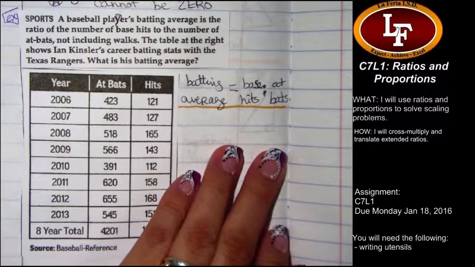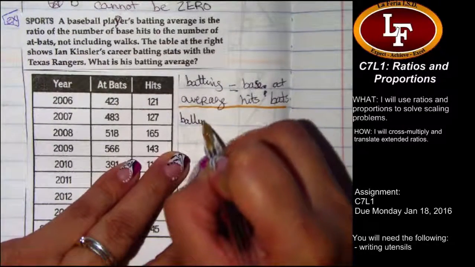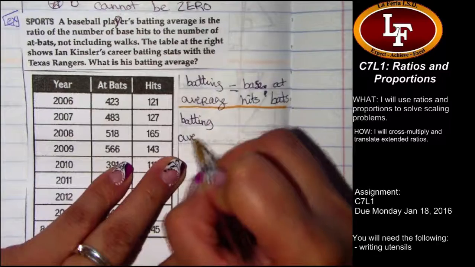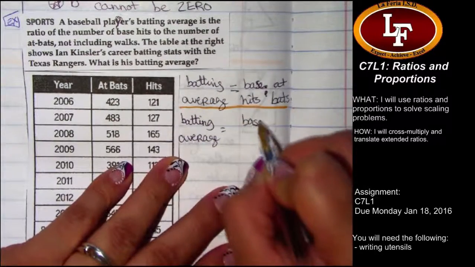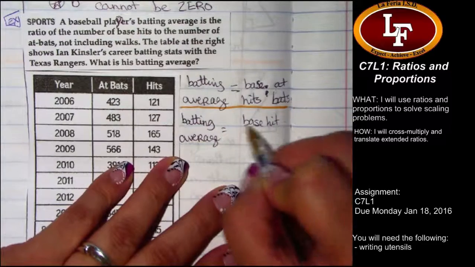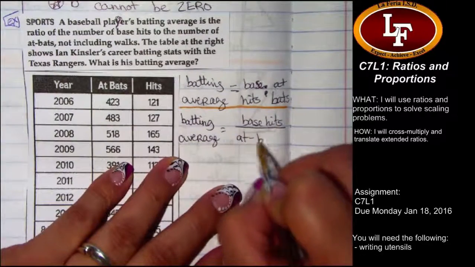So that's his batting average. It doesn't look helpful. It's hard to tell what we're supposed to do with these numbers. So we're going to go ahead. Divide. Yeah, divide, because a ratio is division. But I'm special and I have really dumb moments. And so I have to make it super, super simple for myself.